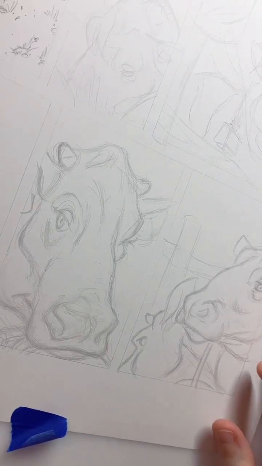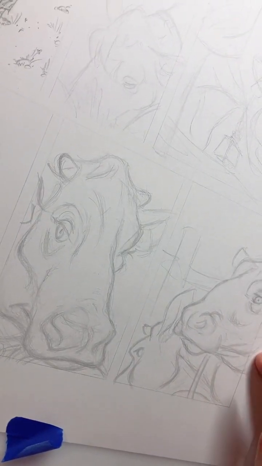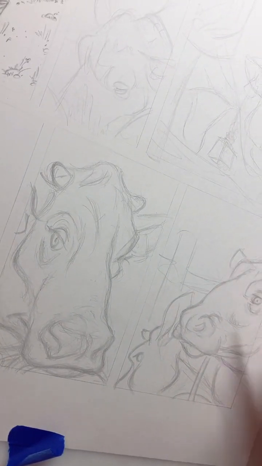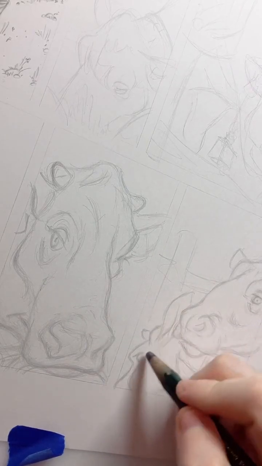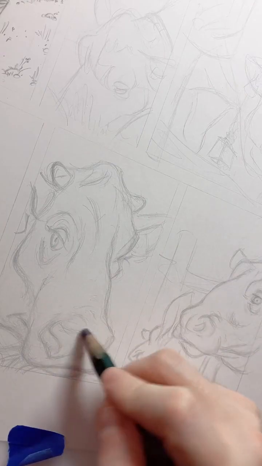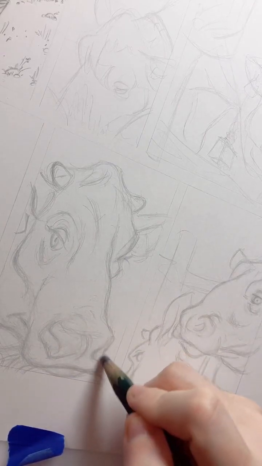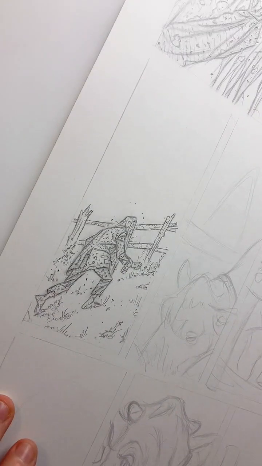Are you making a cow manga? No. Cool. Now draw them kissing. You got to pay for that. No, this is just a scene in which the main character comes upon cows.